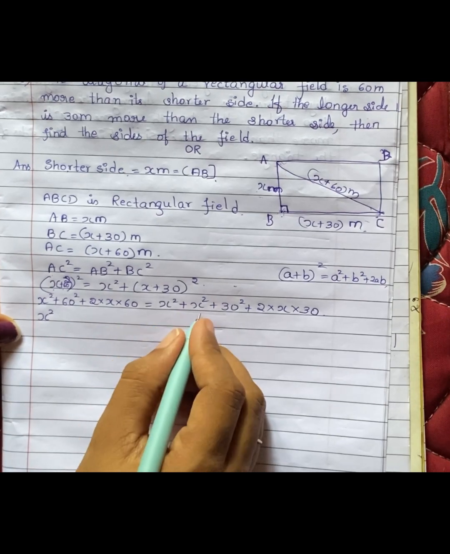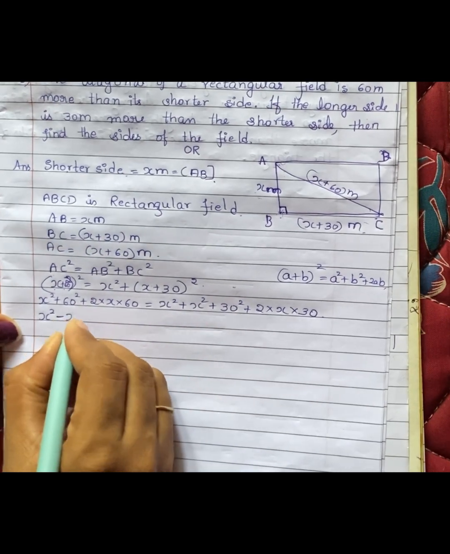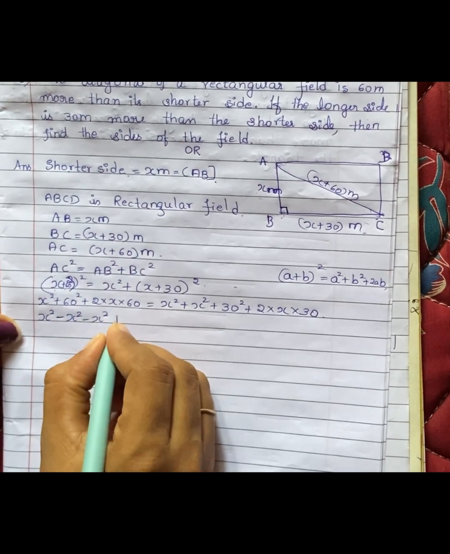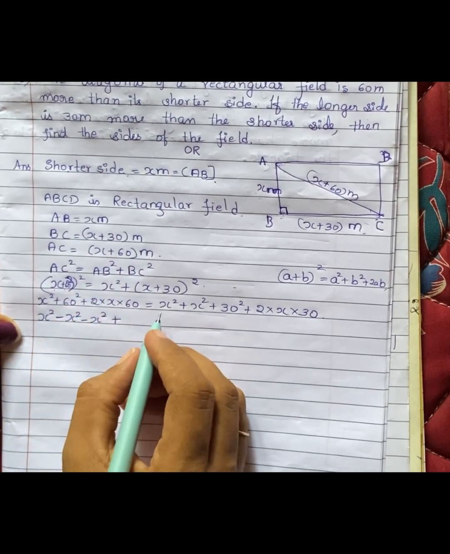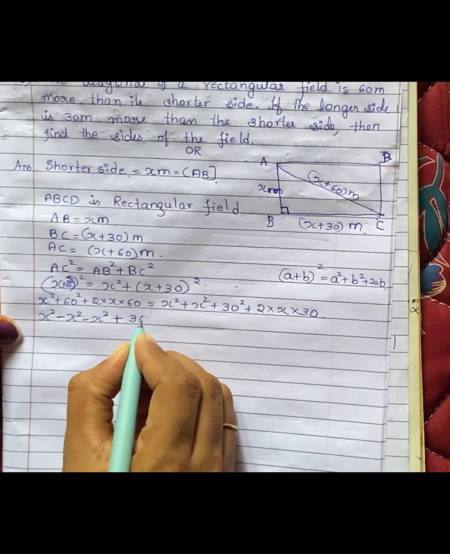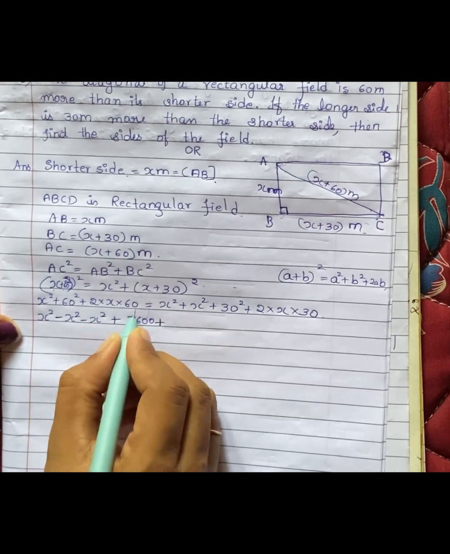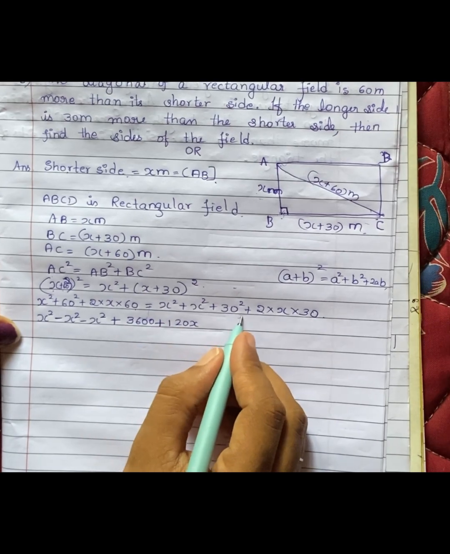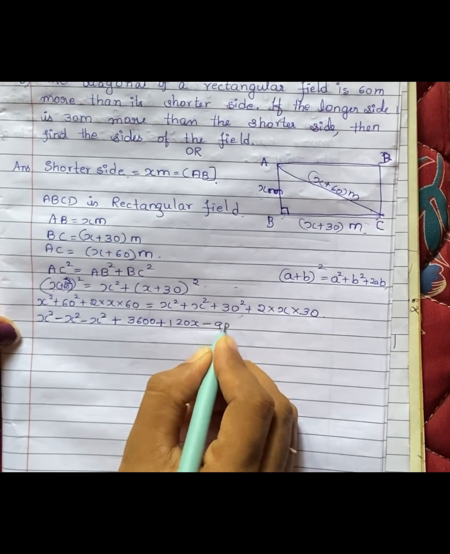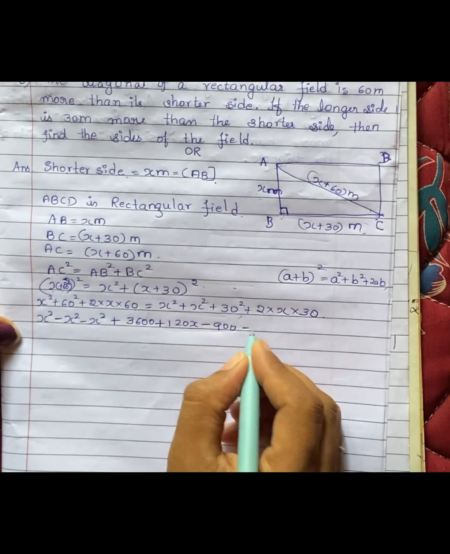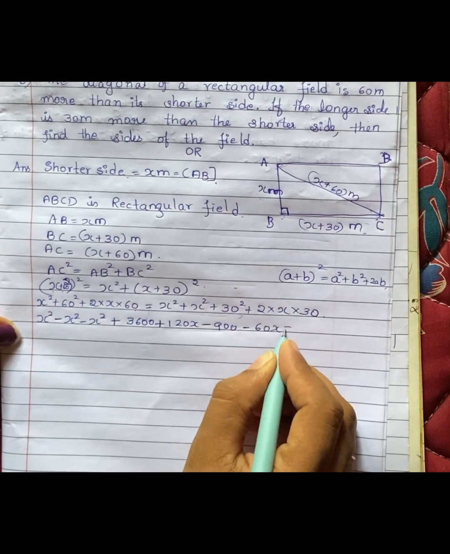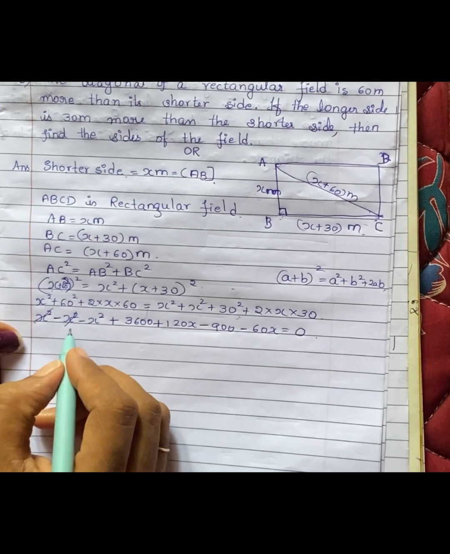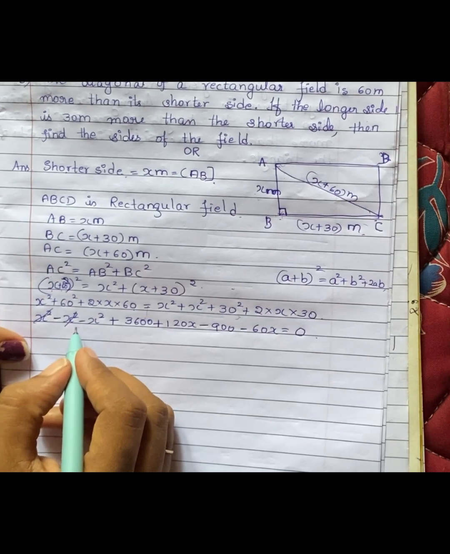I'll take the 2x square to this side, that is minus x square, plus 60 square, which is 3600, plus 120x, minus 900, minus 60x is equal to 0. Plus x square and minus x square cancel.